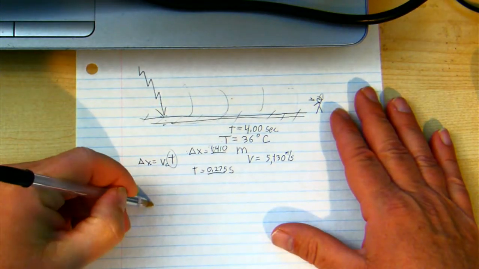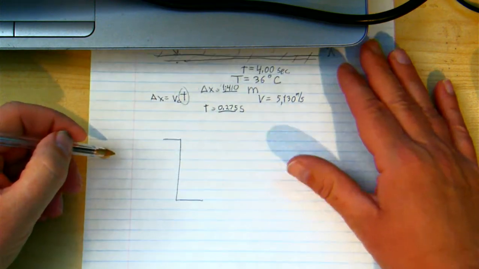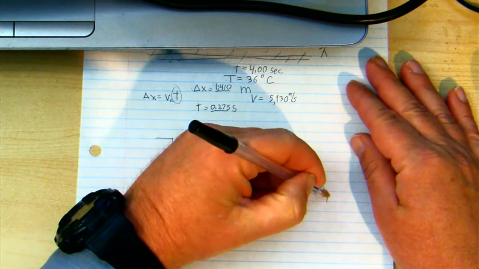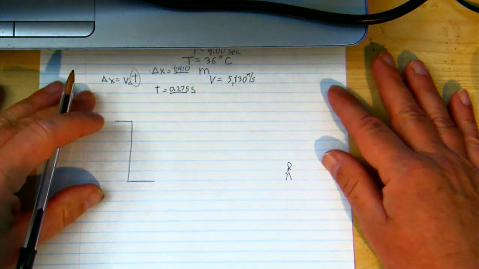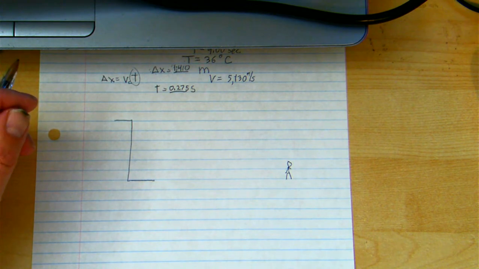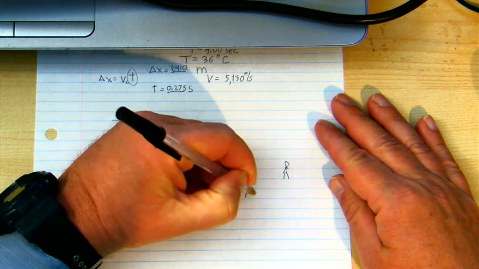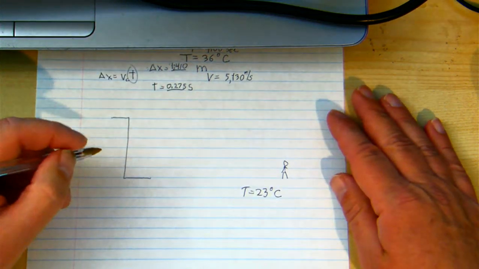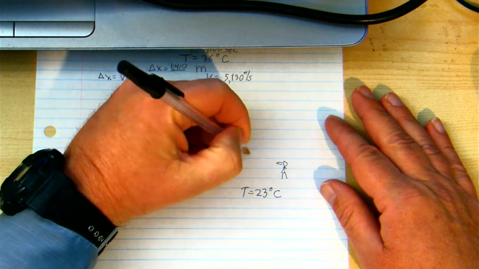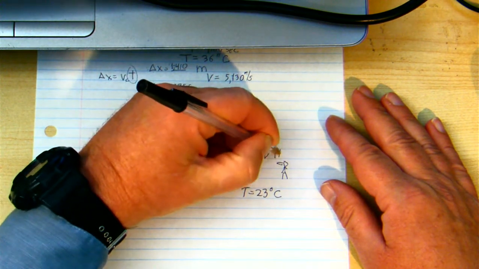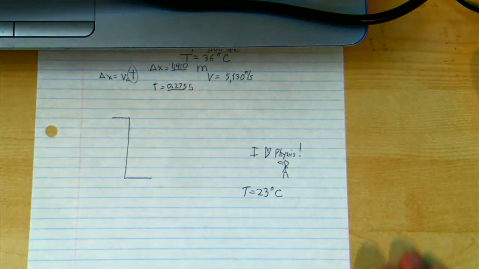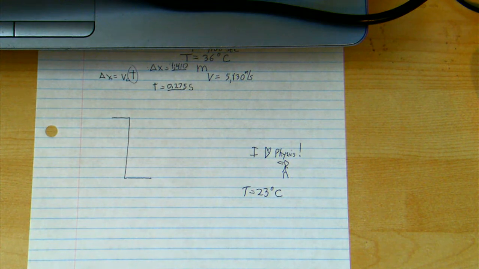You are out on a nature walk and you see a cliff, and you are at the bottom of the cliff, some distance away from it. The temperature is 23 degrees Celsius. And you shout out, I love physics, at the top of your lungs. And it echoes off the cliff. And as soon as you shout out, I love physics, you start counting to yourself 1, 1,000, 2, 1,000, 3, 1,000. How many seconds go by before you hear your own echo?